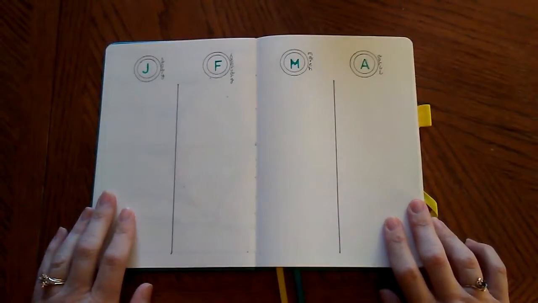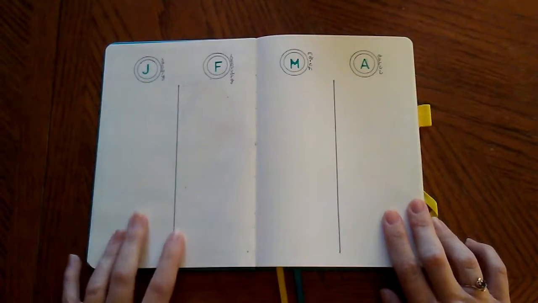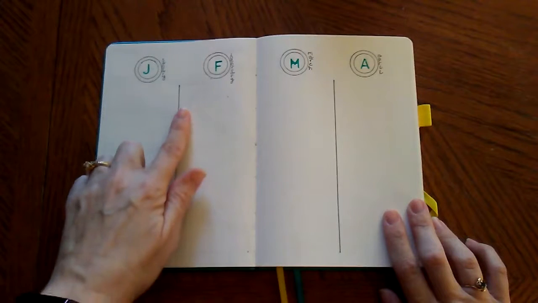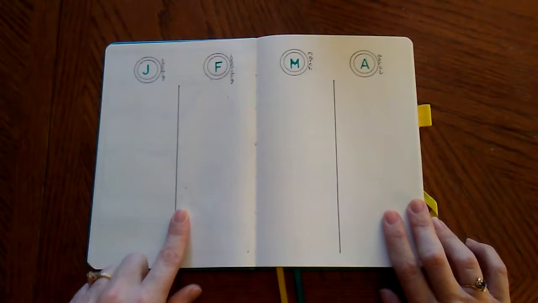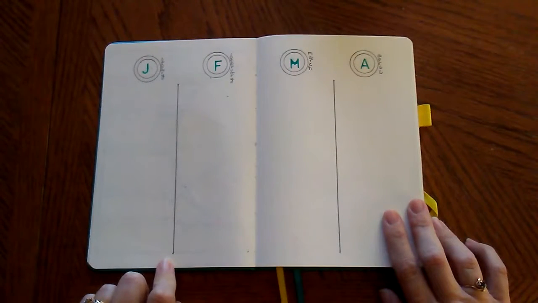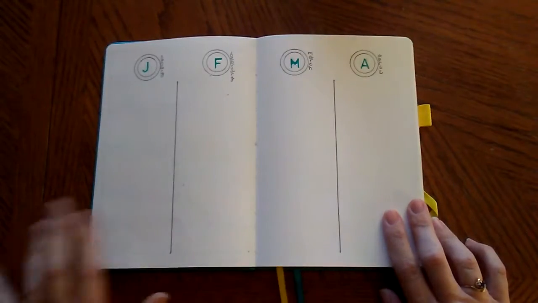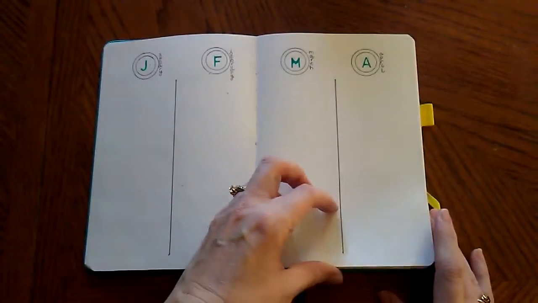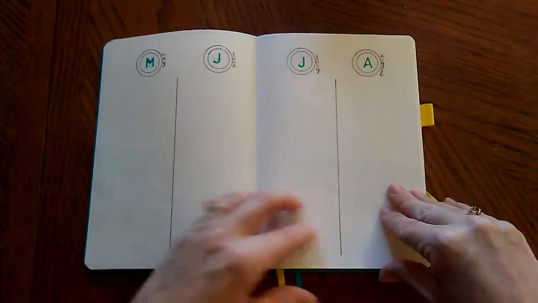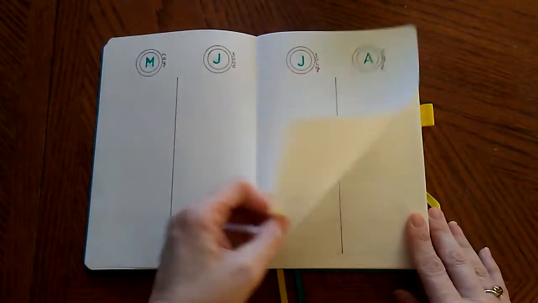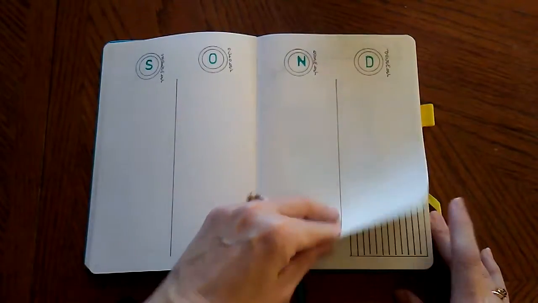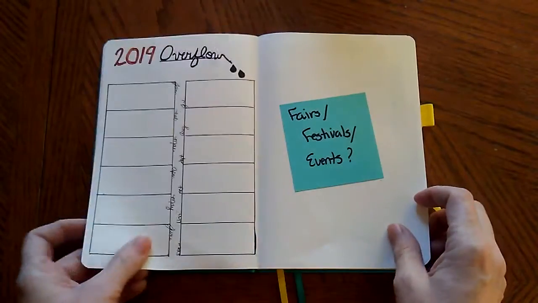This is a future log. I've left these blank. A lot of people put in the days down the list here, and I've chosen not to do that. I'm just going to leave them blank and add in what I need when I need it. These were very simple to do, and this is on Megan's video. I did that for all the months.